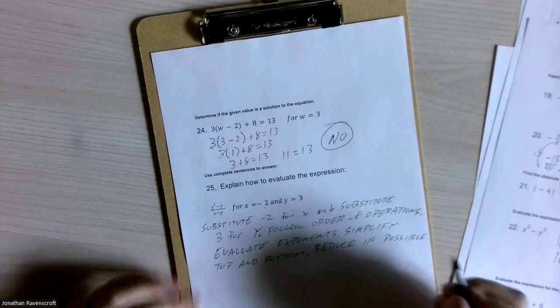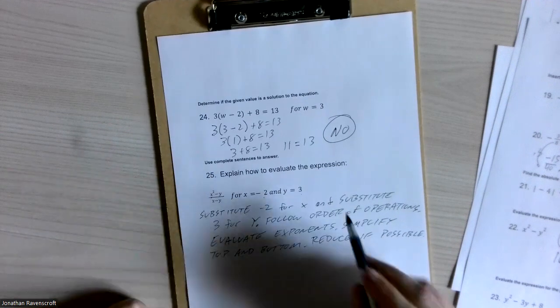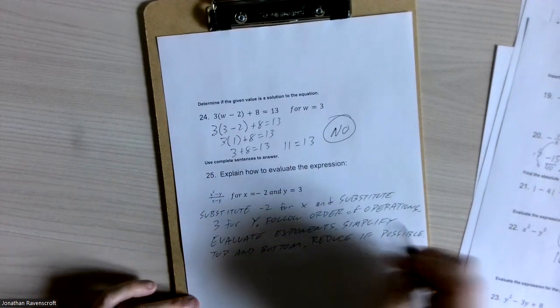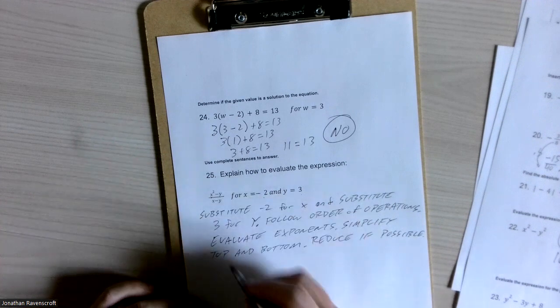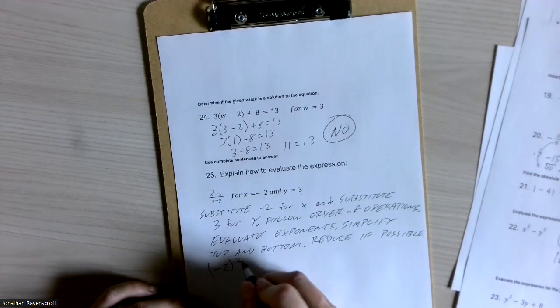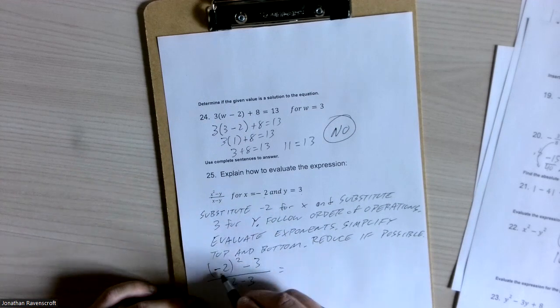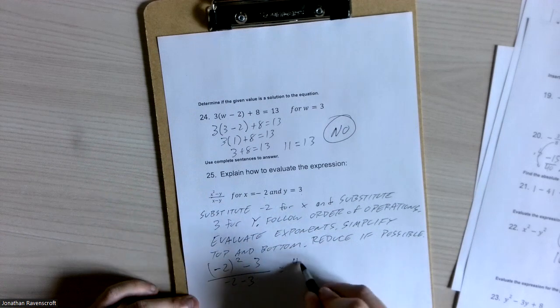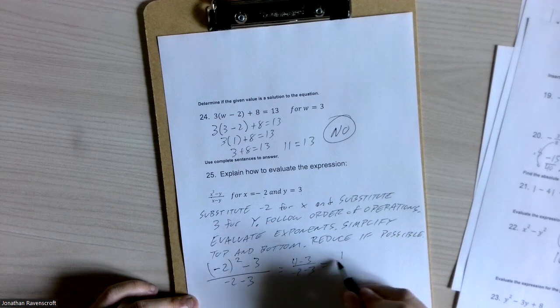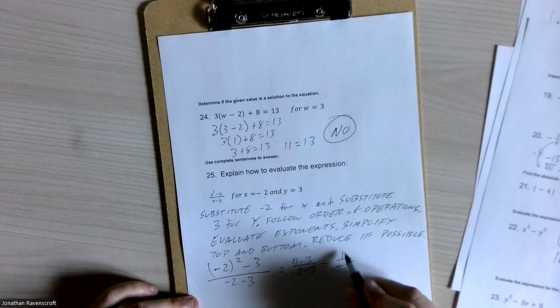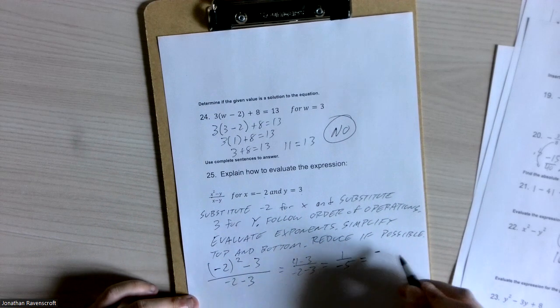Now, I'm not asking you to work this problem out, but look at your explanation. See if you're able to solve the problem. Substitute -2 and 3. Follow order of operations with the exponent. That's 4 minus 3 over -2 minus 3. Simplify those, which is 1 over -5, which is in simplest form. We don't usually put a negative in the denominator, so let me call that -1/5.